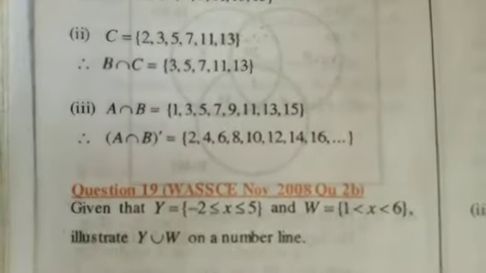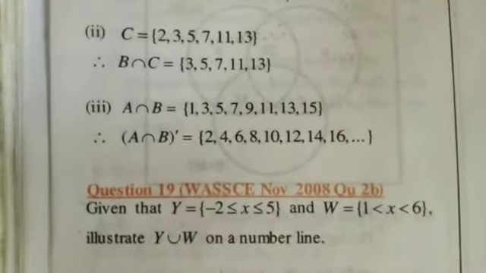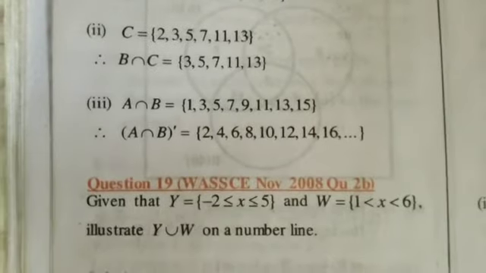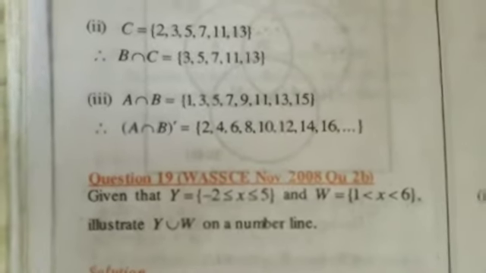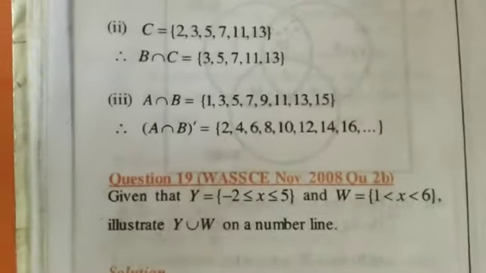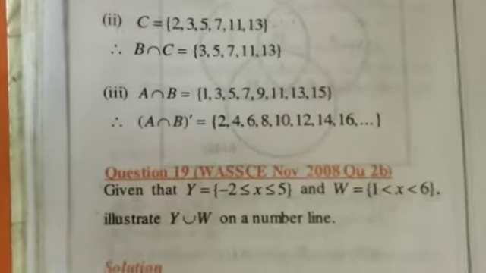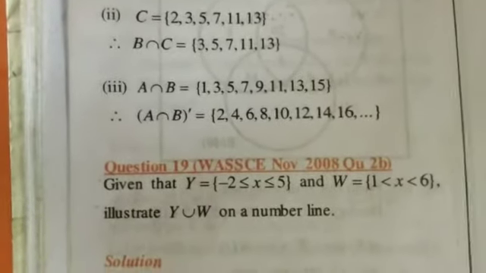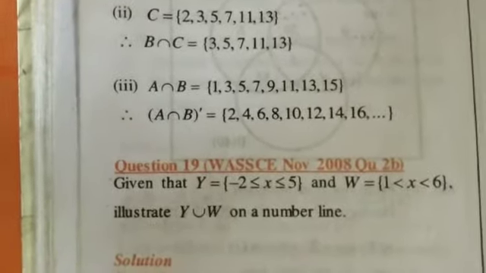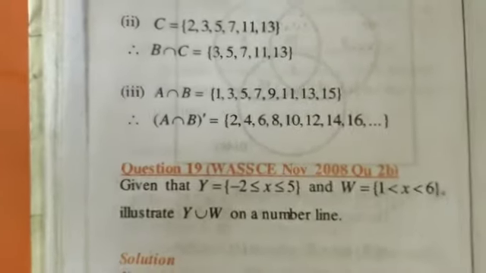Here you go. The question says that given y is equal to -2 less than or equal to x less than or equal to 5, and w is equal to 1 less than x less than 6, then illustrate y union w on a number line.